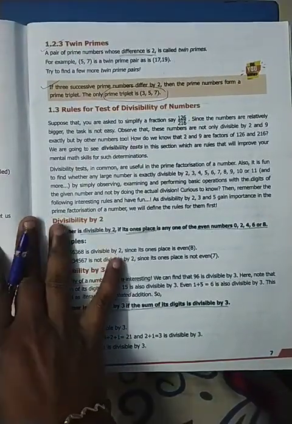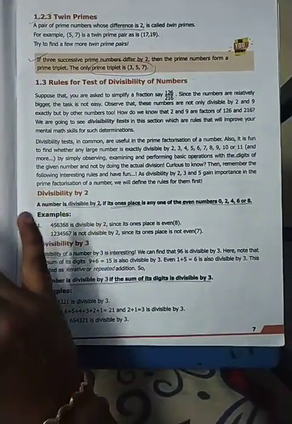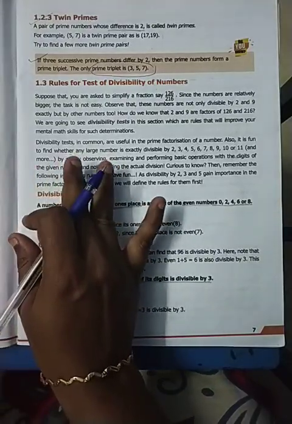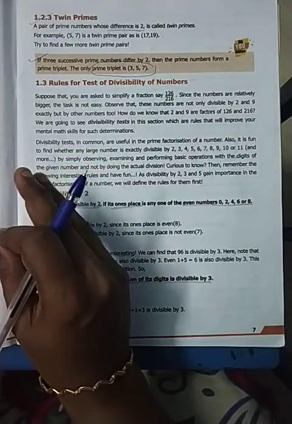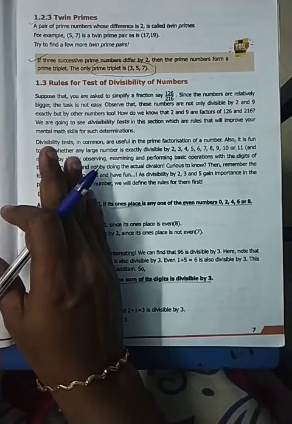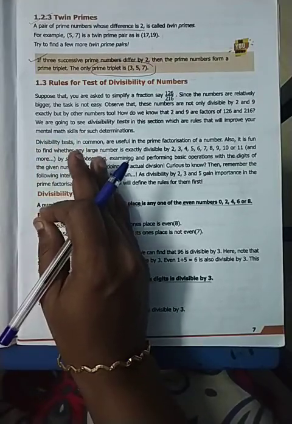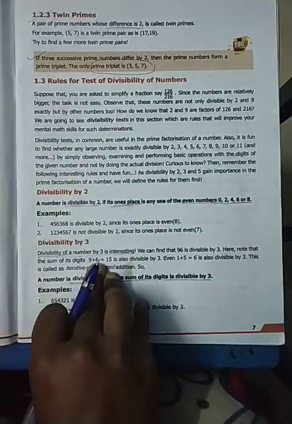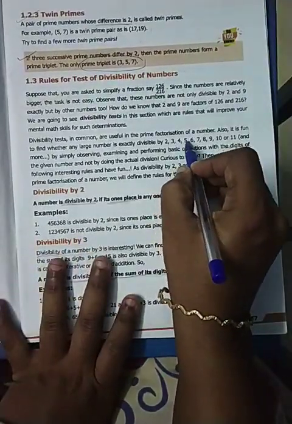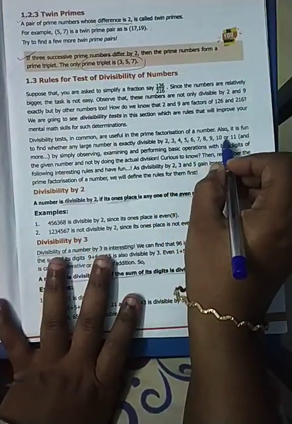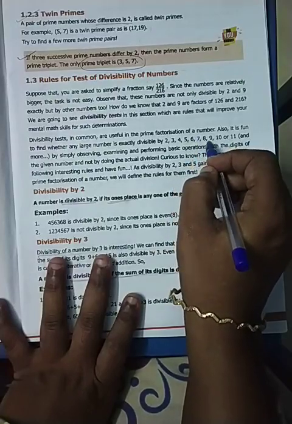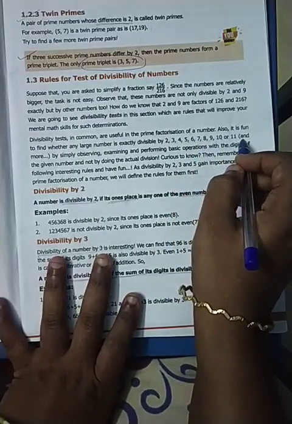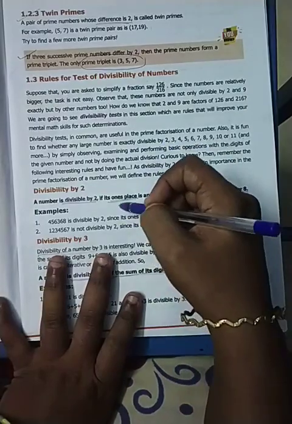Okay. Now coming to the divisibility rules. In these divisibility rules, they will give one number, and we have to check whether that number is divisible by either of the numbers. What are all the numbers we have to check? We have to check for 2, 3, 4, 5, 6, 7, 8, 9, 10 or 11. So for all these combinations we have to check.